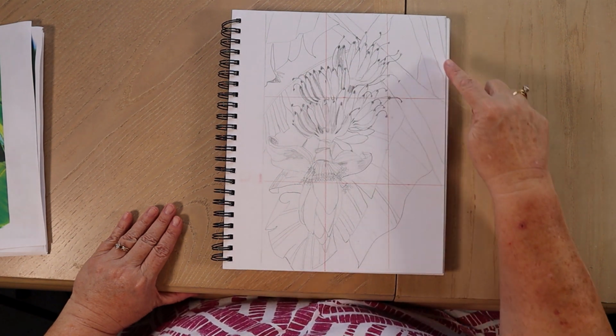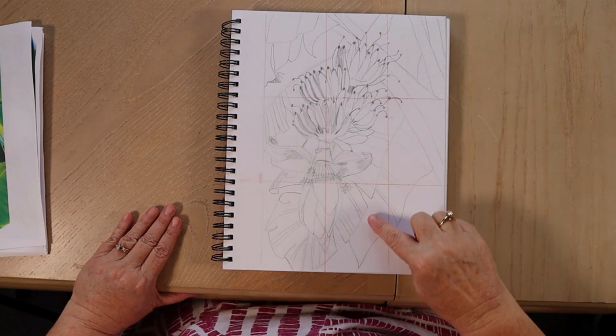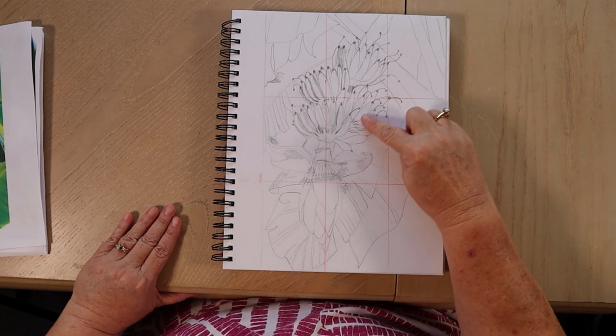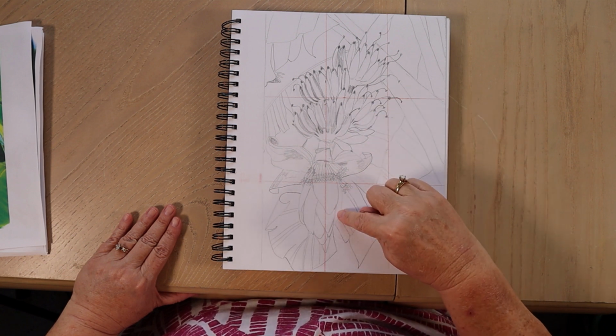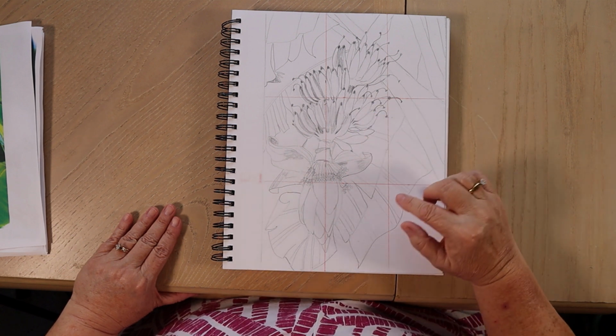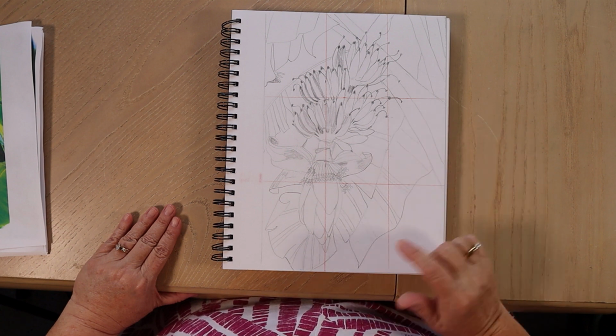And then I have my banana leaves here, and this banana leaf is almost completely underneath this flower, which is going to bring that flower out. And I got a second banana leaf here.